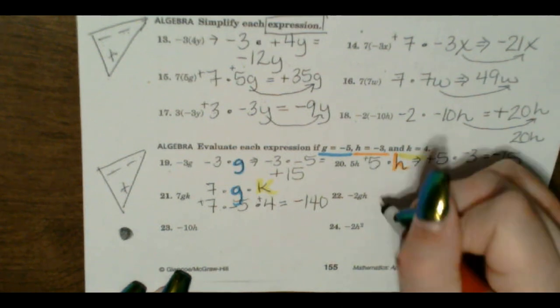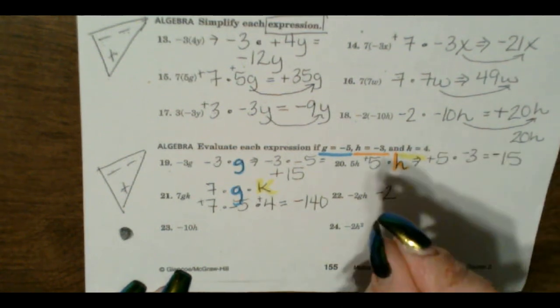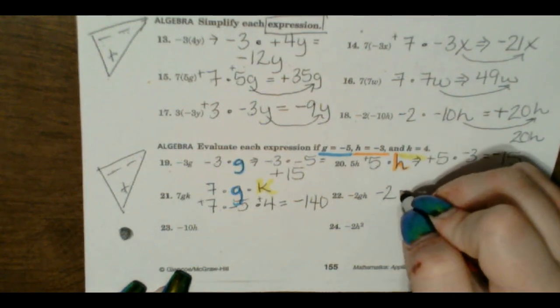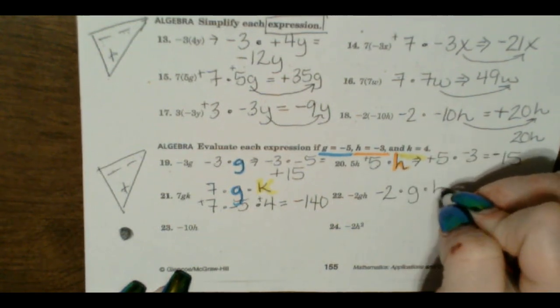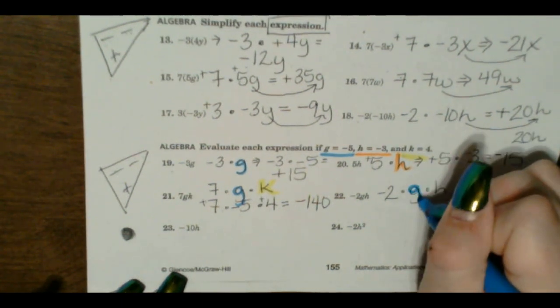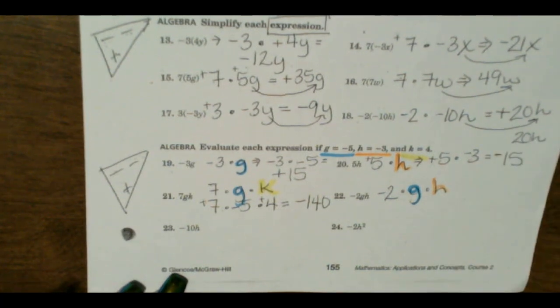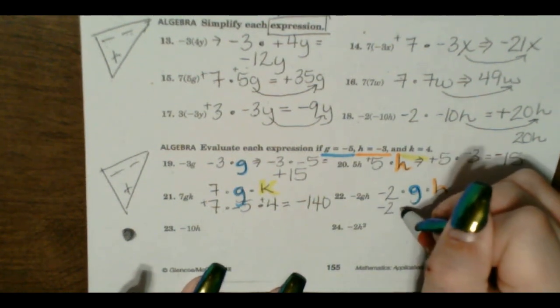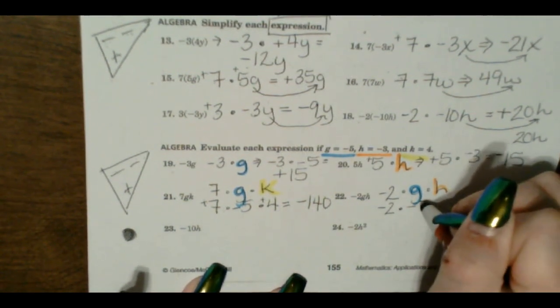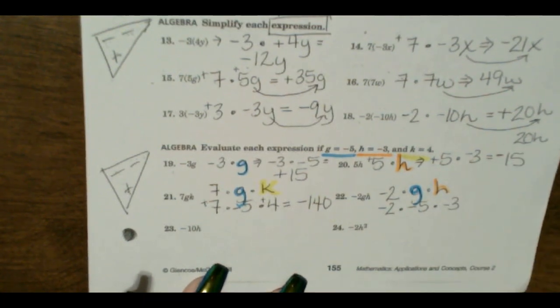All right, here we go. -2, same thing. It's a sandwich, break it apart. -2 times G times H. That was a little friendlier. We got our value for G. We got our value for H. So plug it in. -2 times a -5 times a -3.